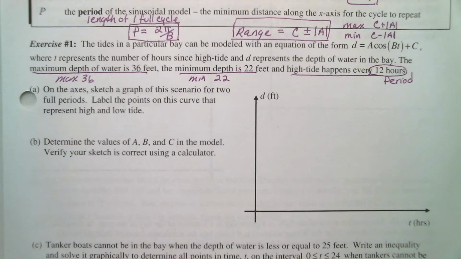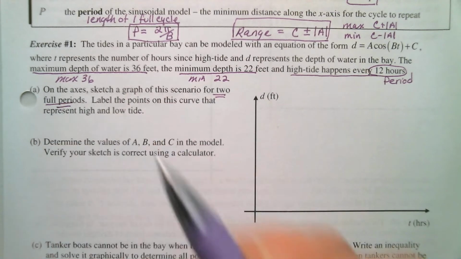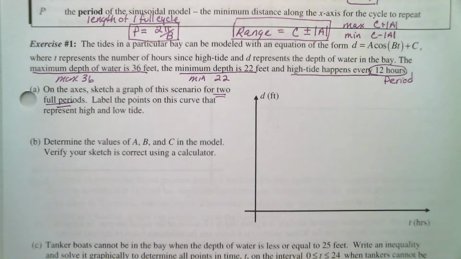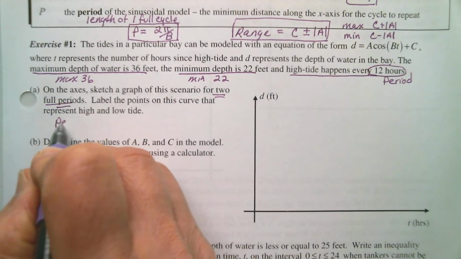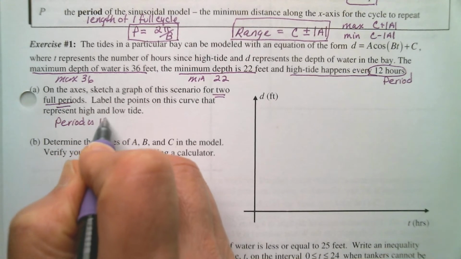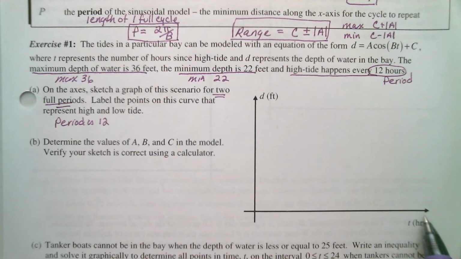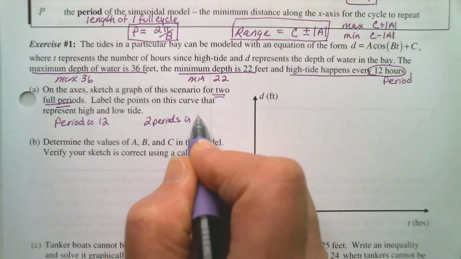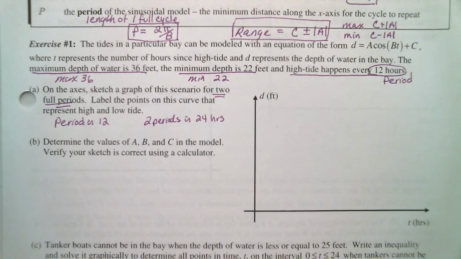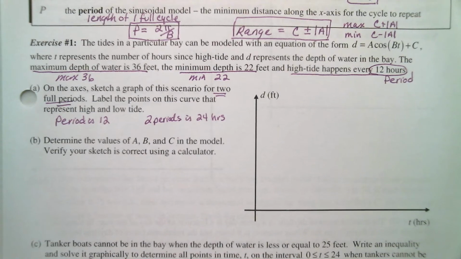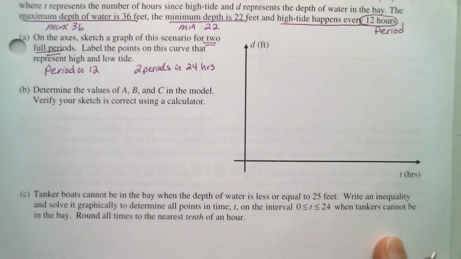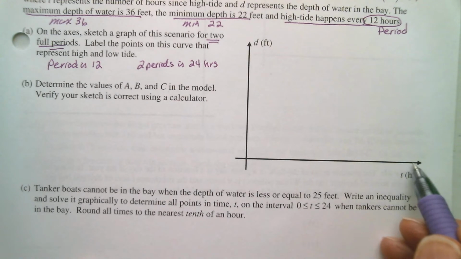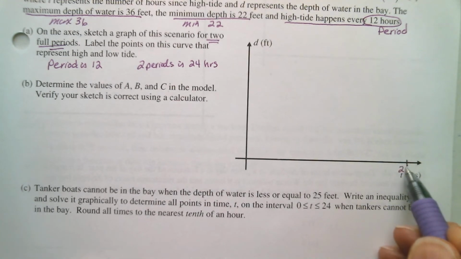On the axis, sketch a graph of this scenario for 2 full periods. Okay, so we need 2 full periods. Label the points on this curve that represent high and low tide. Well, the period is 12. Then we need 24 hours. So we want to sketch it first. So I'll put 24 out here.